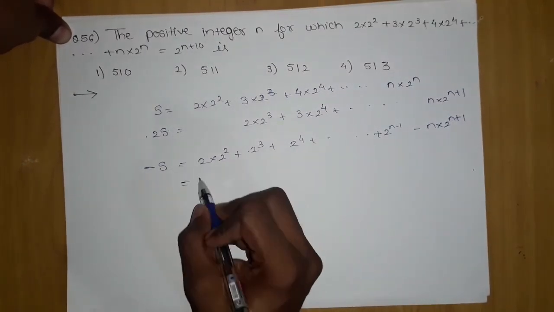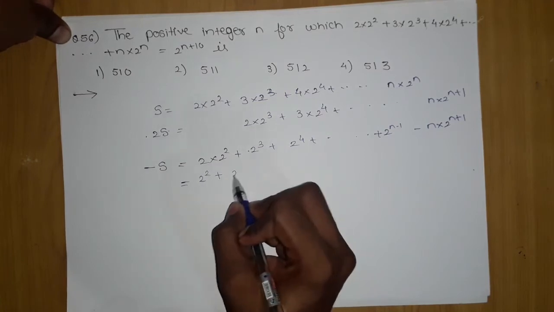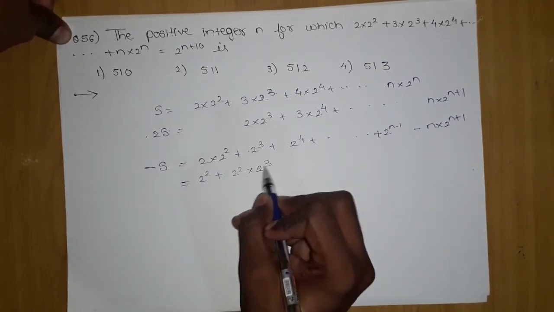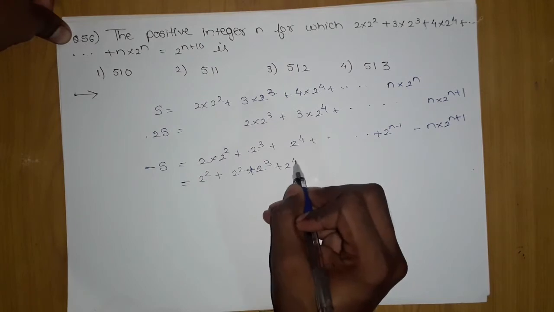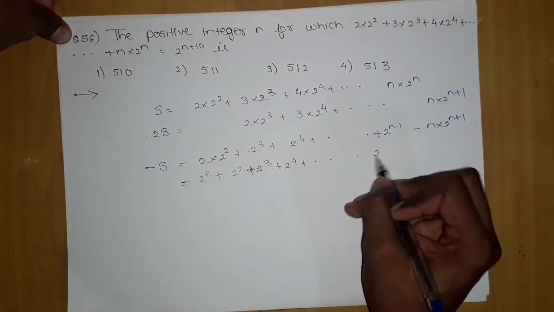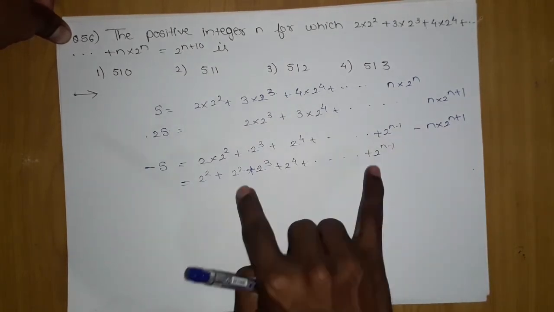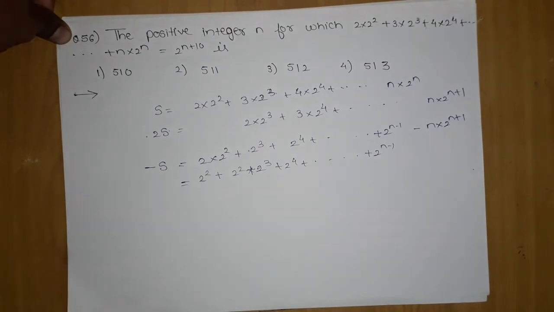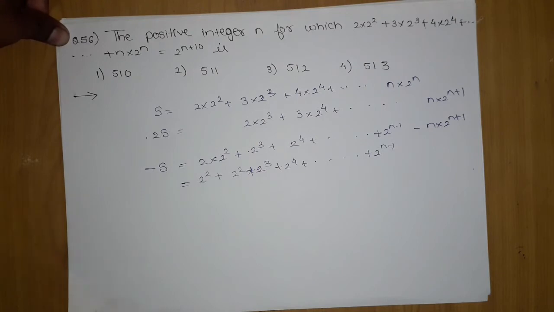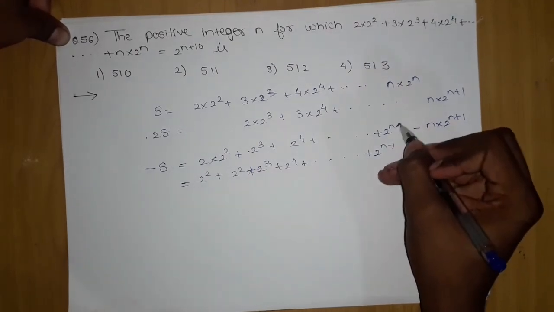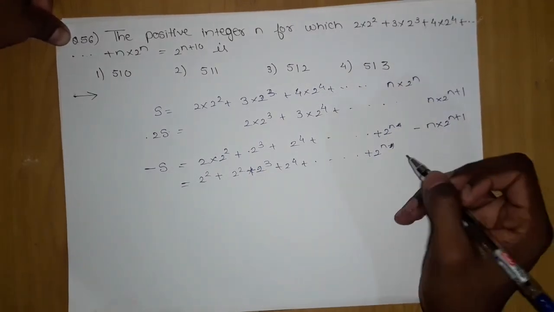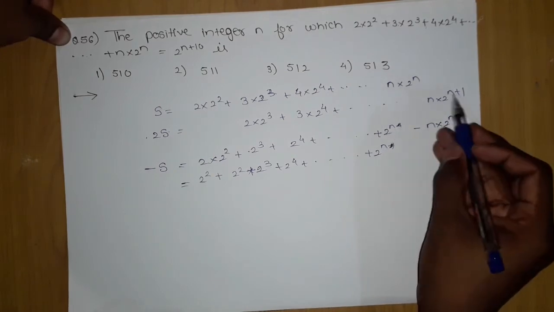So here I can write it 2 power 2 plus 2 power 2 into 3, 2 power 3 plus 2 power 3 plus 2 power 4, and so on till 2 power n minus 1. So it is how many terms? n minus 1 terms. Okay, so what we can do? Sorry, this will be till n. Okay, then it will be n minus 1, then it is n plus 1.